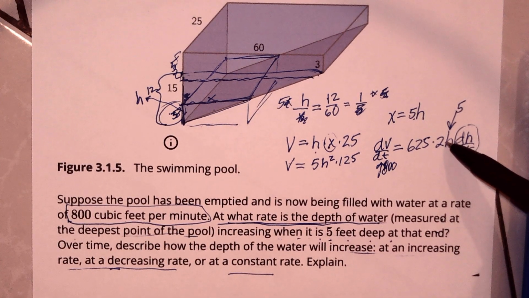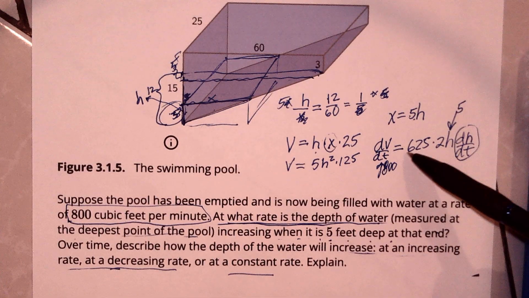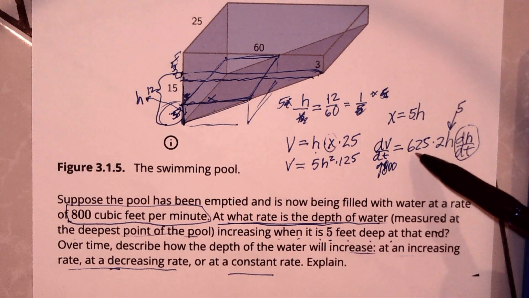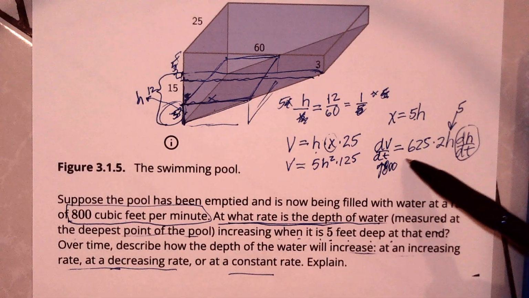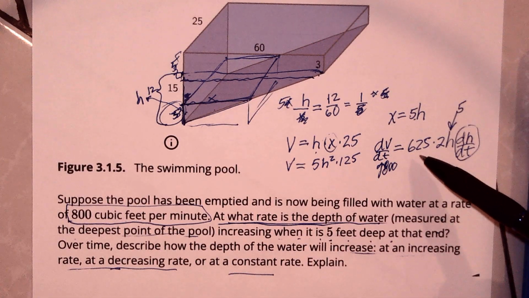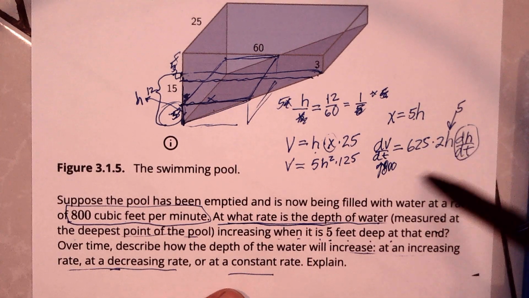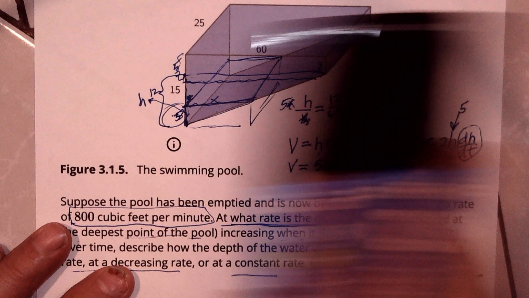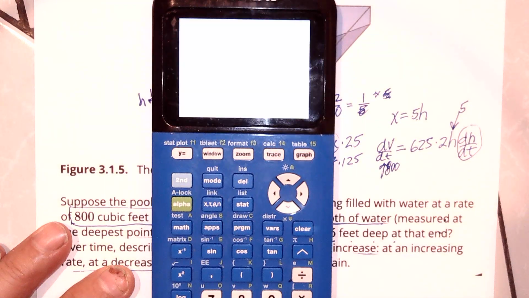So if H is 5, 2 times 5 is 10. 10 times 625 is 6250. And we divide that into 800, and we'll find out how fast the height is changing.